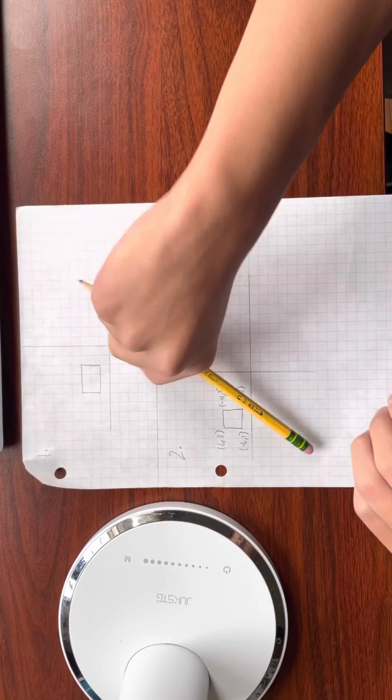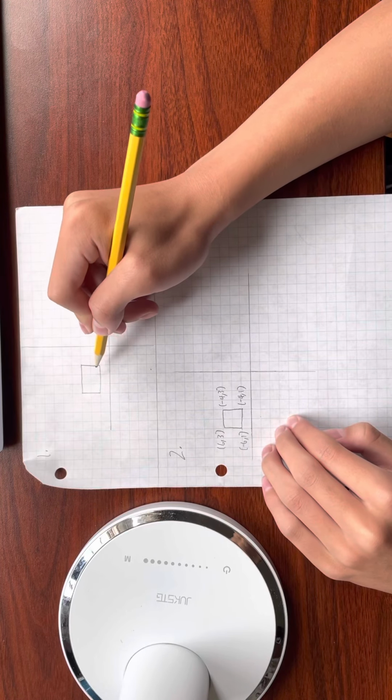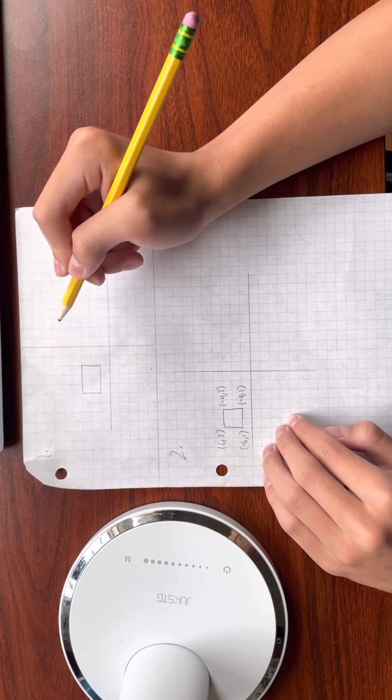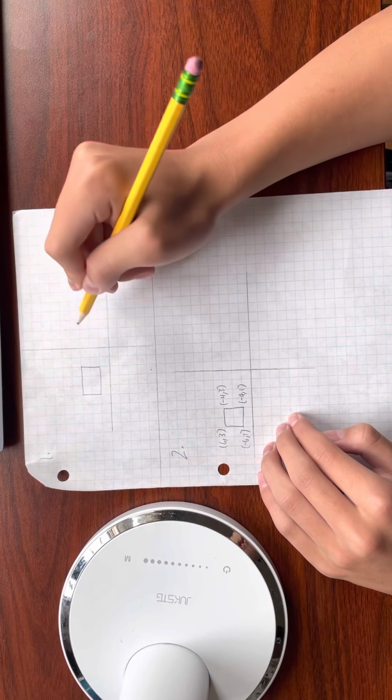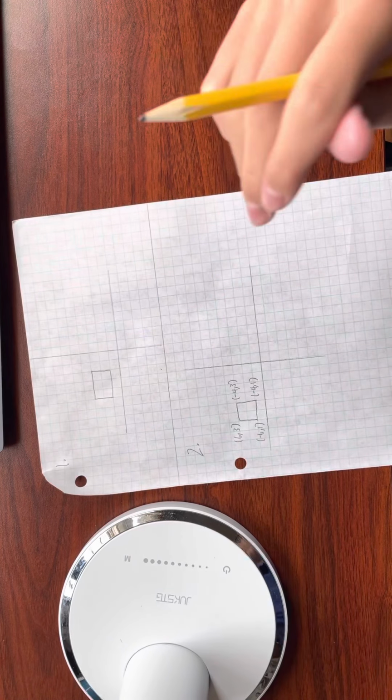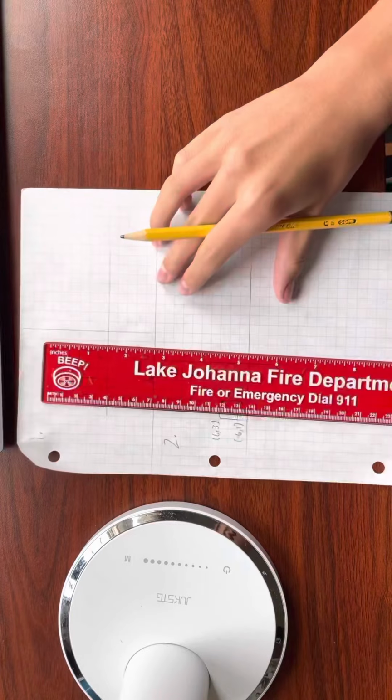So let's say we're looking at this square. Wait, no, that's a rectangle. And we're going to reflect it across the y-axis. So let's reflect it.